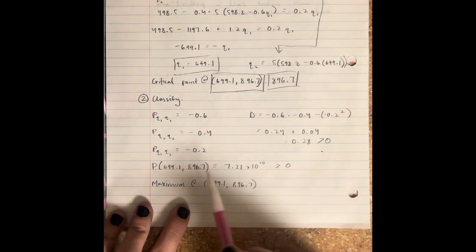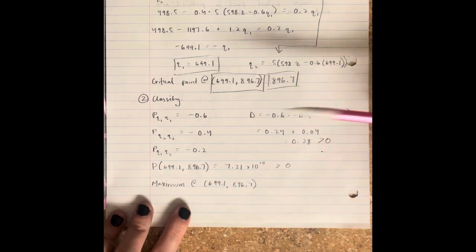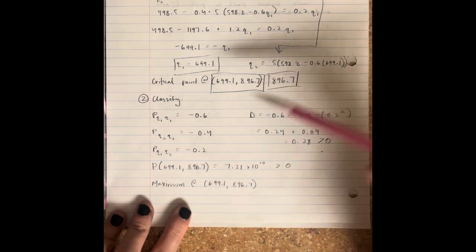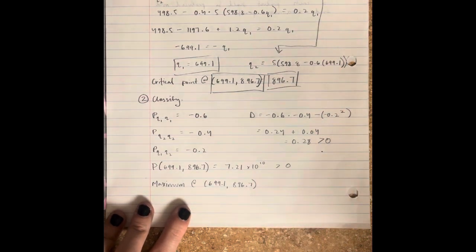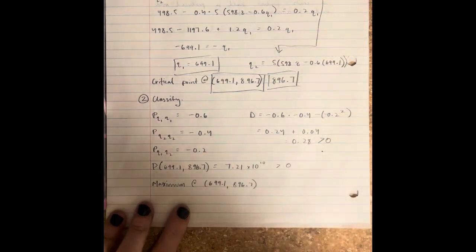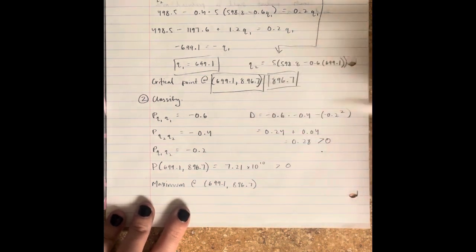Now, we have these. With D, it calls for the partial derivative at a point that we're looking at. In this case, it would be 699.1, comma 896.7, but since they are the same value wherever they are, we just plug them in.